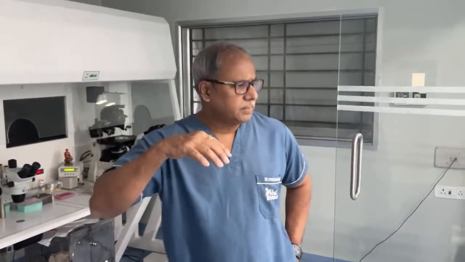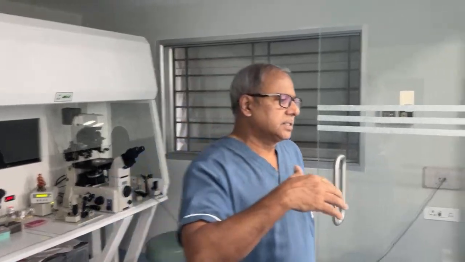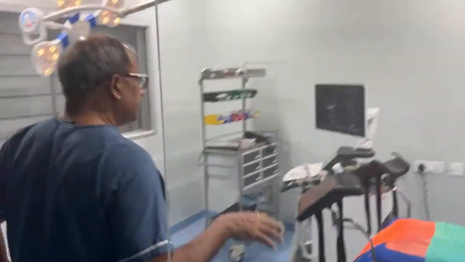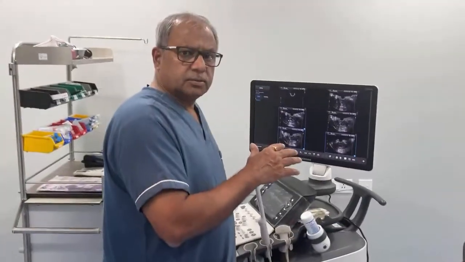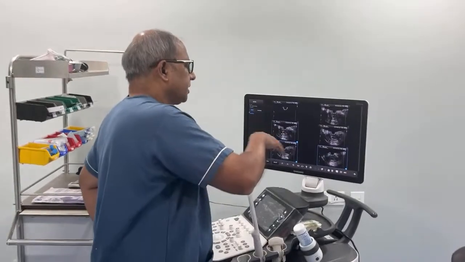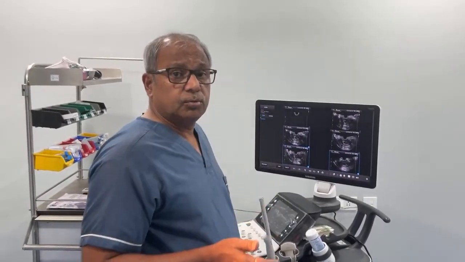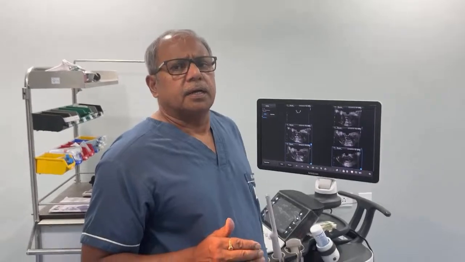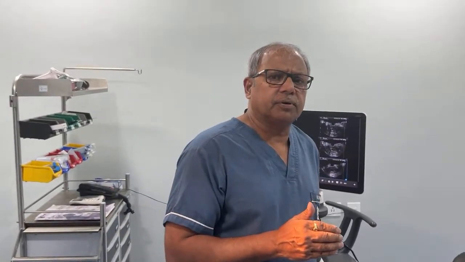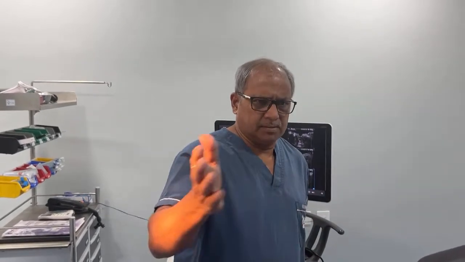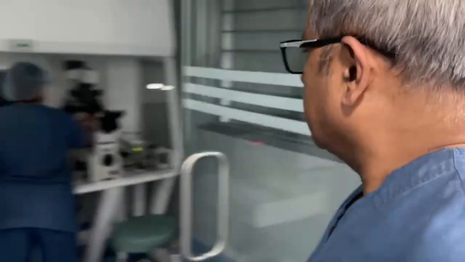This is our operation room, this is my embryology room, this is the ovum pickup room, and this is the ovum pickup ultrasound. This ultrasound picture can also be transmitted through the OR1 system, and whenever we do a workshop here for ultrasound guided procedures, these guided procedures can be transmitted outside.